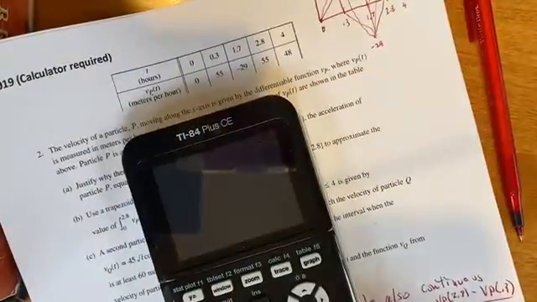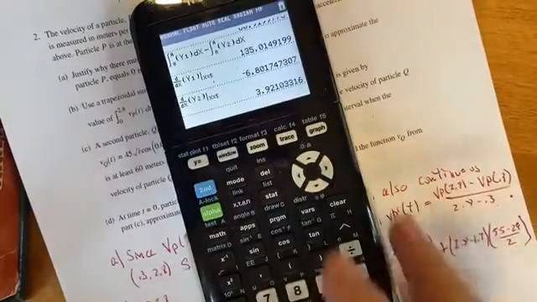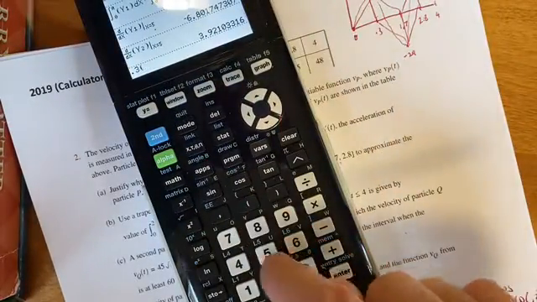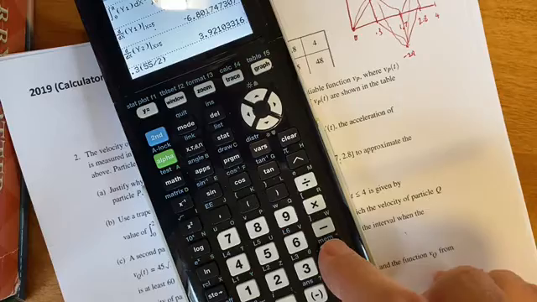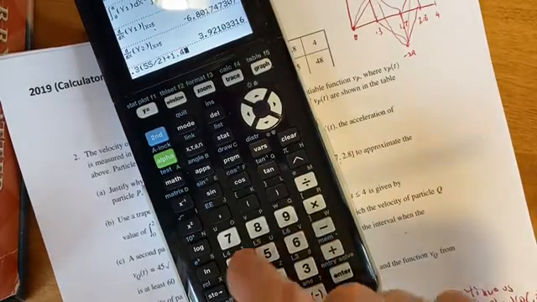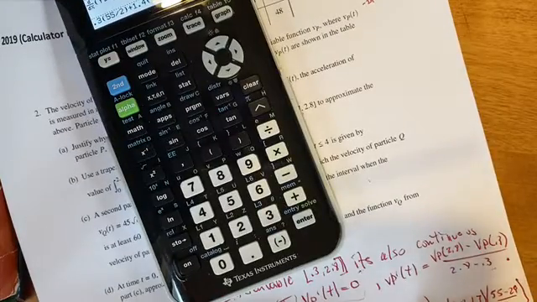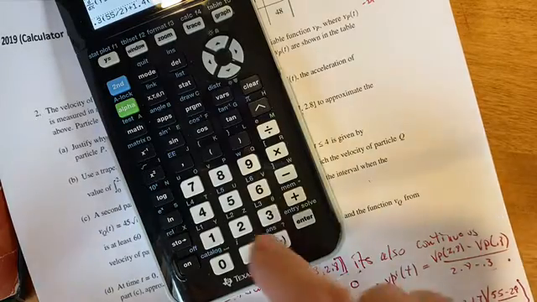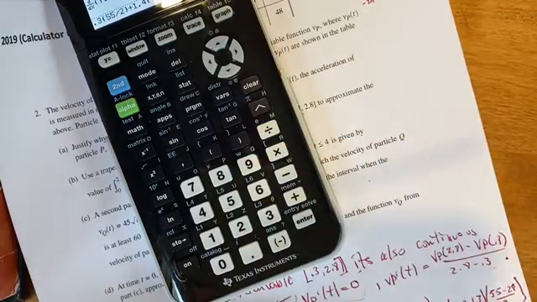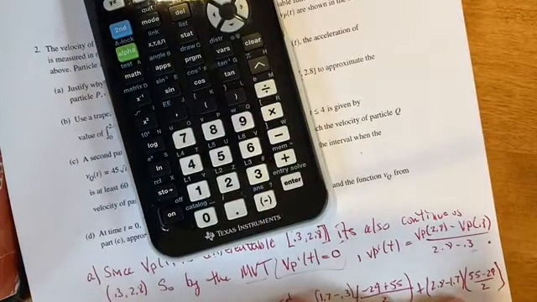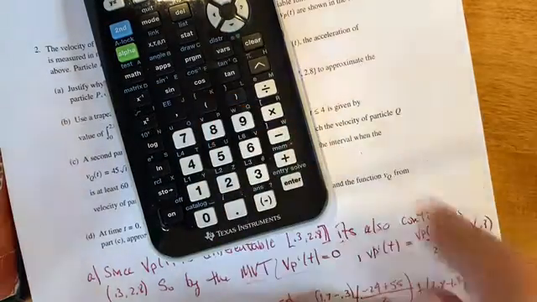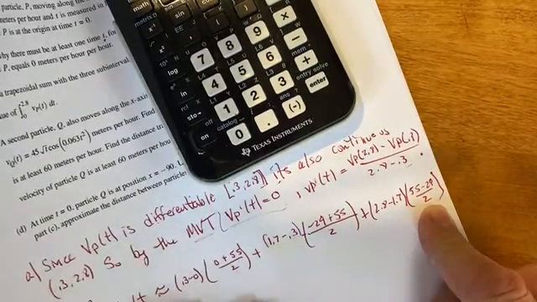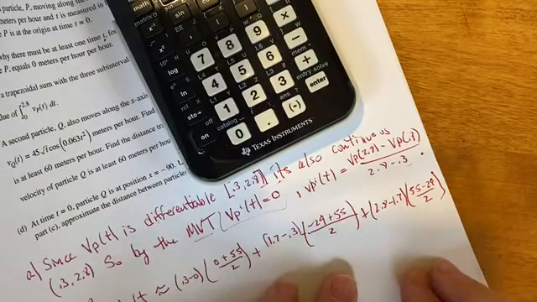Hopefully we can do that quickly on the calculator. So it's 0.3 times 55 halves, plus 1.4 times, what is that, 26 divided by 2, plus 1.1 times the same thing, right?